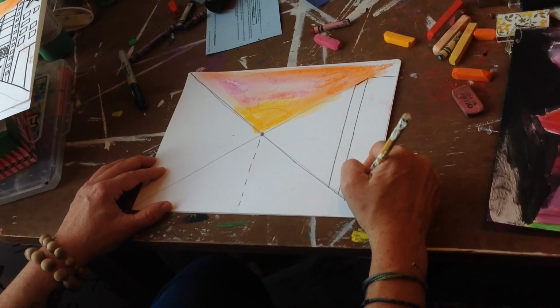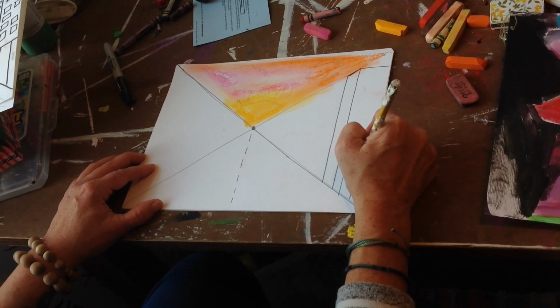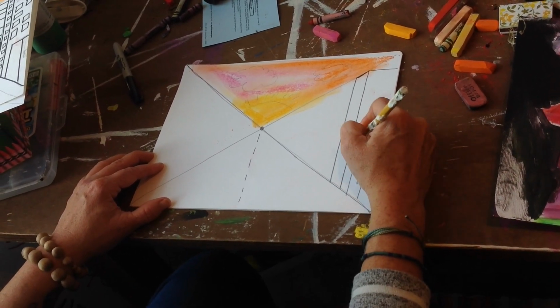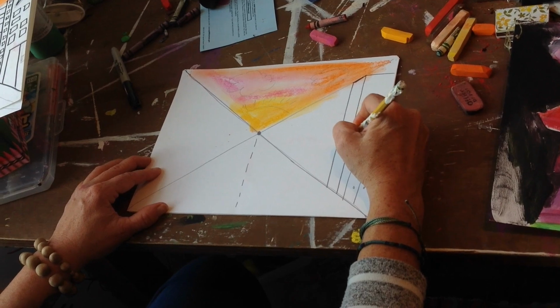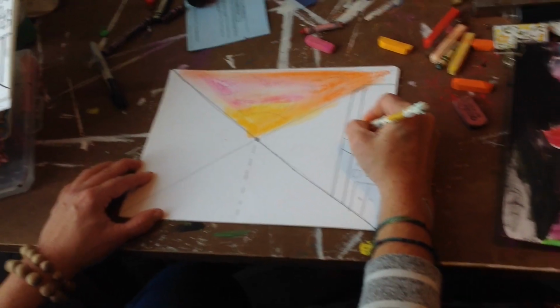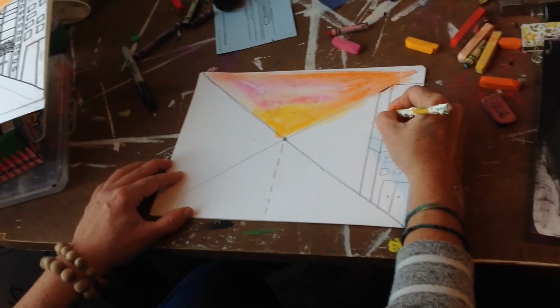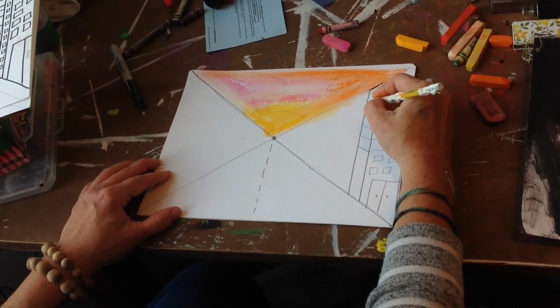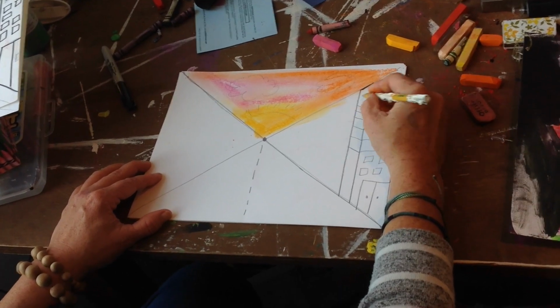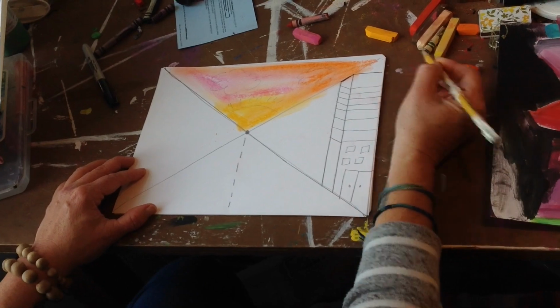You could add a door. You can add windows. You could even add lines, make them into bricks, or just a cool design. So again, this is the basics. You add your creativity and imagination as to what type of buildings you want.